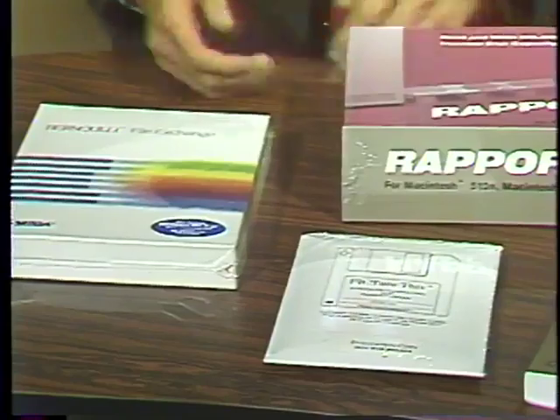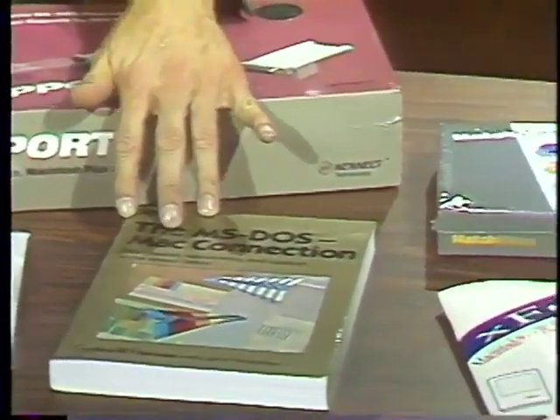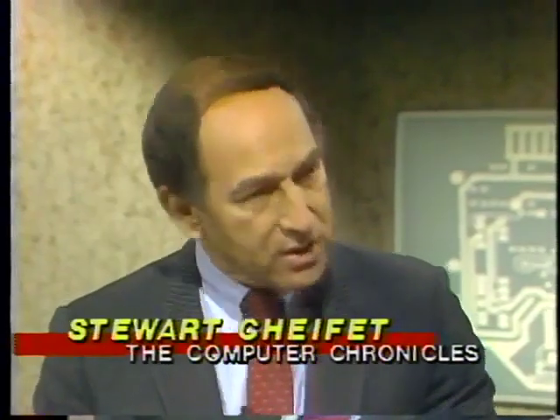Jan, here's the essence of the problem we're talking about. You have an IBM or a PC clone over here. You've just bought a Macintosh, and you want to figure out how to get those two machines to work together. Lots of products out there claim to be able to do that. Software solutions, hardware solutions, books that tell you how to do that. How difficult is it to get a Mac and a PC to work together?